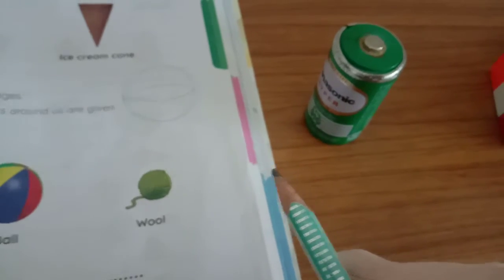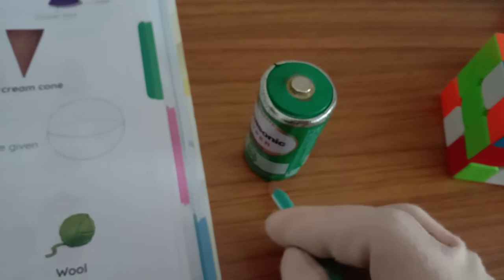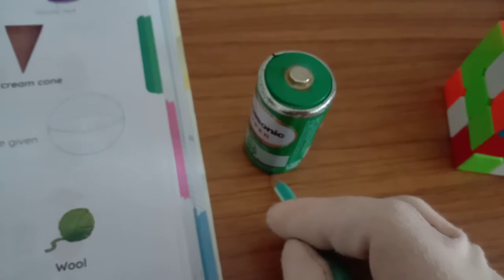A cylinder has no corner and 2 circular faces. This one is the up face and this is the down face. So, 2 circular faces, and they have no corners.